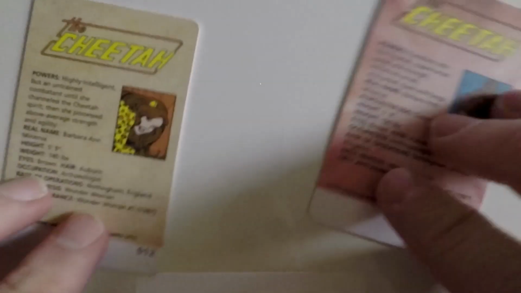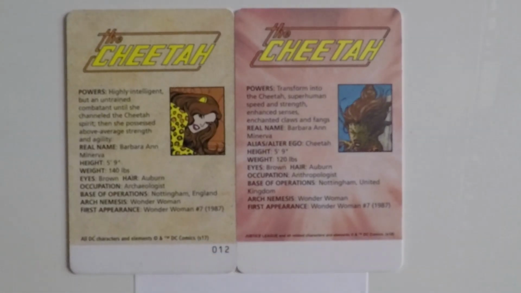And move to the back. Here we have a difference in powers. So on the Series 1 card it says highly intelligent but an untrained combatant until she channeled the Cheetah spirit. Then she possessed above average strength and agility. On the Series 2 card it says transform into the Cheetah. Superhuman speed and strength, enhanced senses, enchanted claws and fangs.